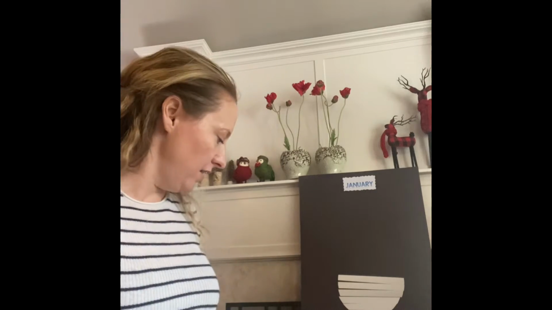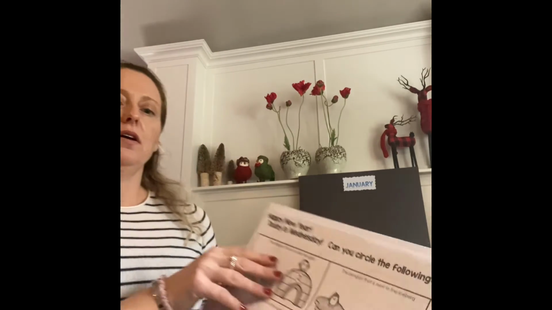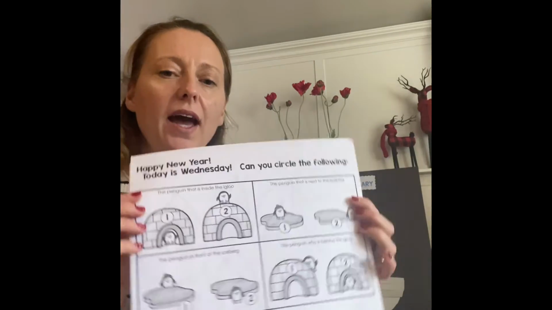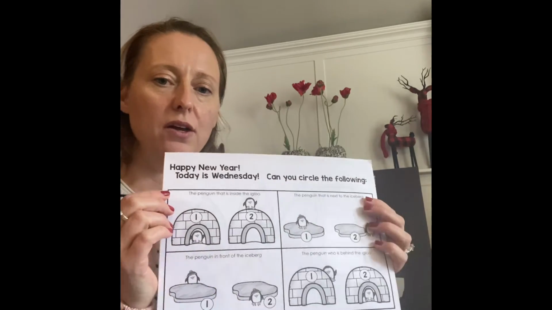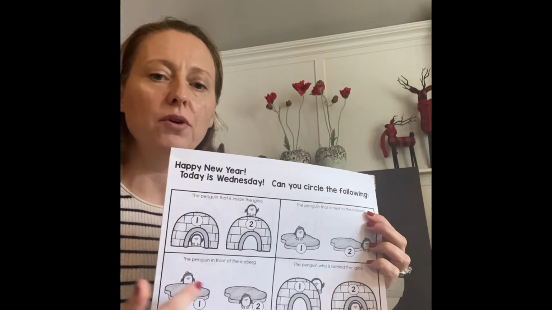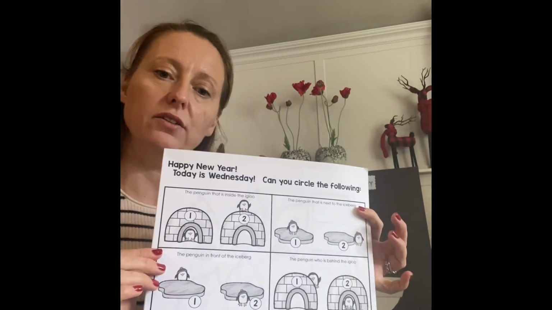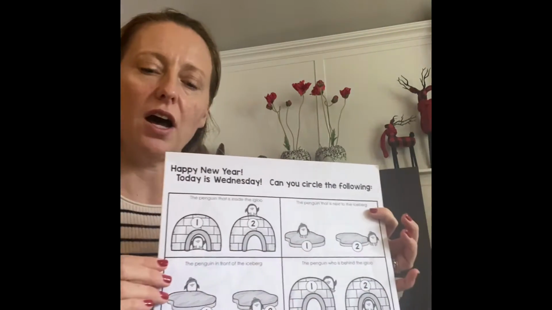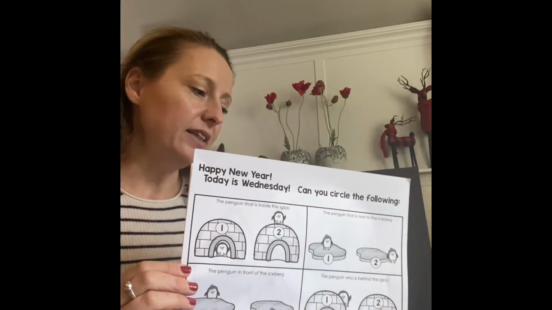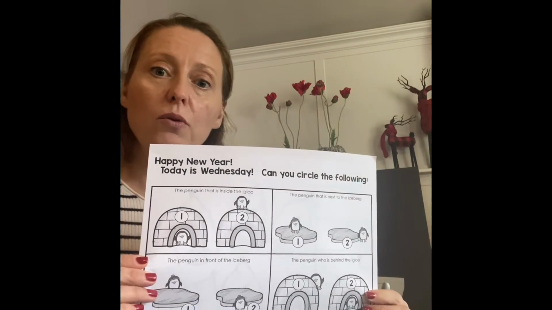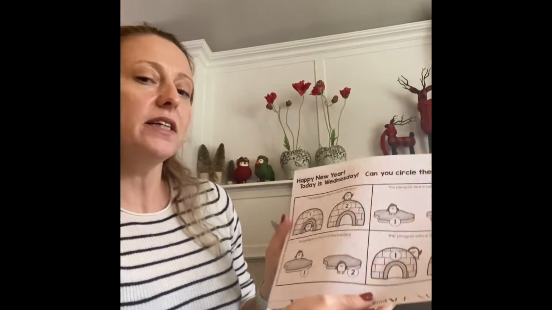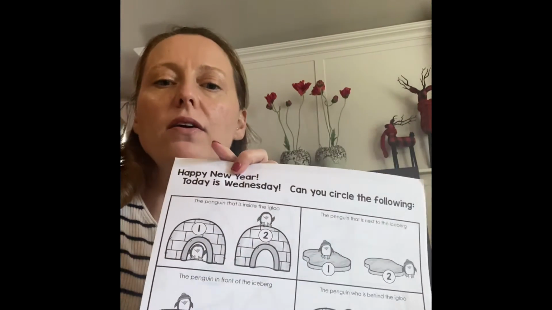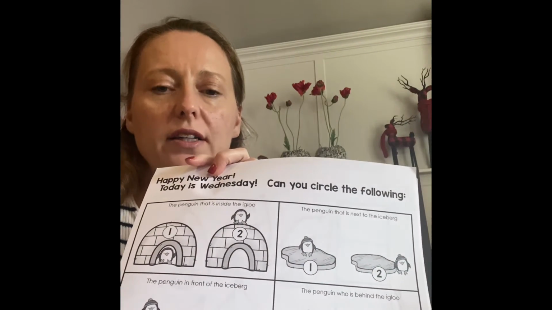Okay, let's check out what's in your packets for the day. We have our Good Morning page for Wednesday. We have 1, 2, 3, 4 rectangles with some pictures of penguins. Let's see what we need to find. This is asking you about where these penguins are in the pictures.